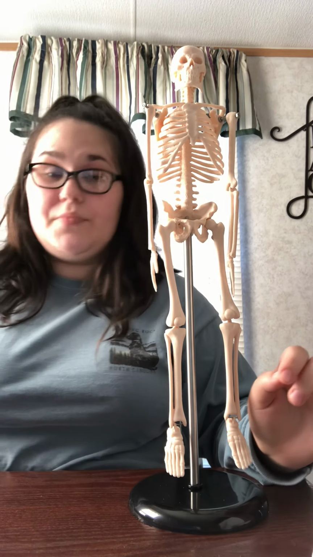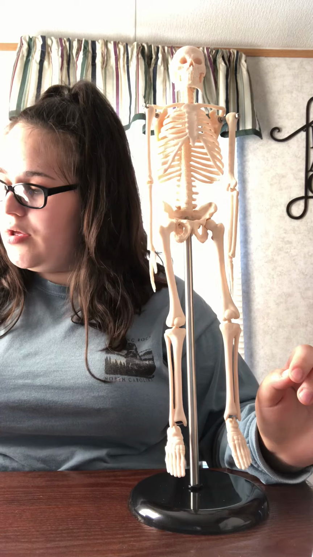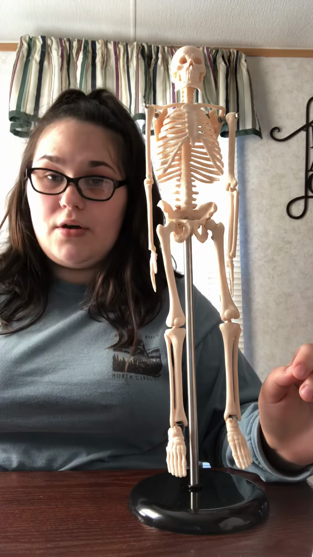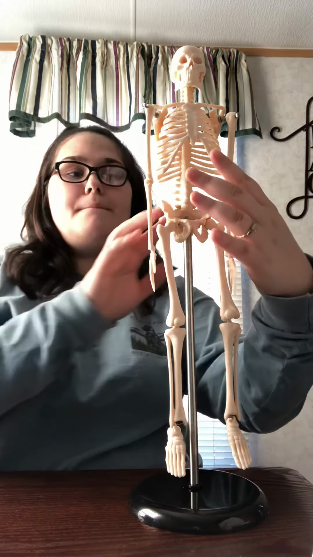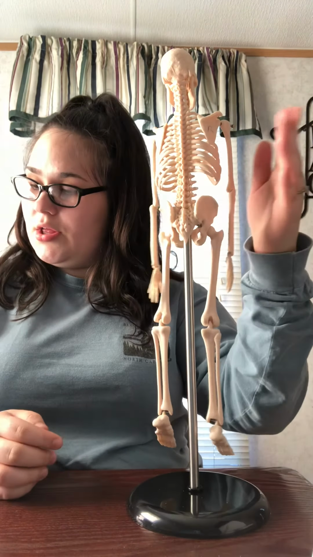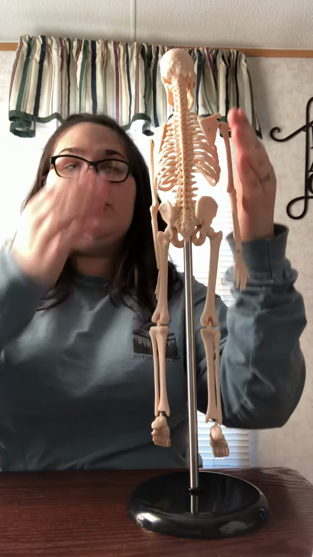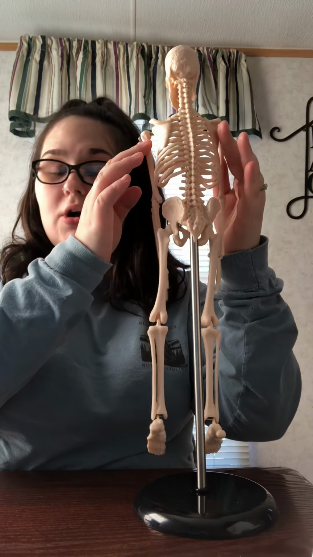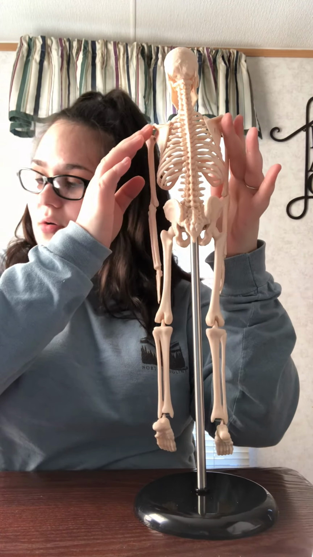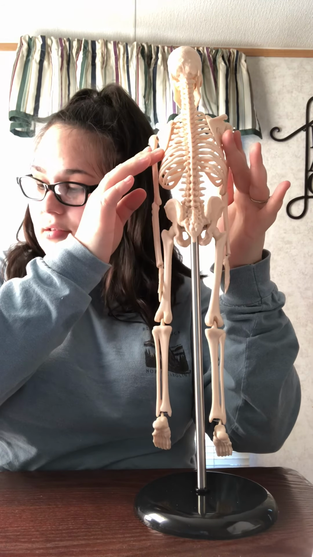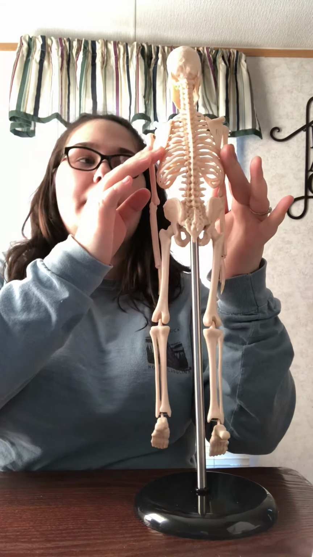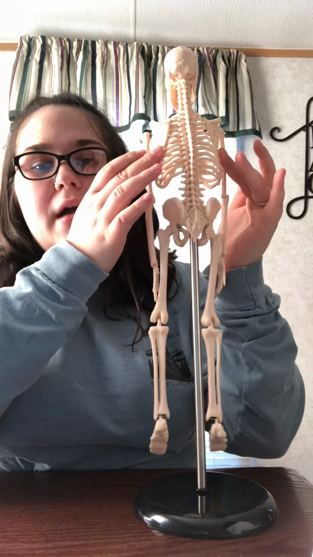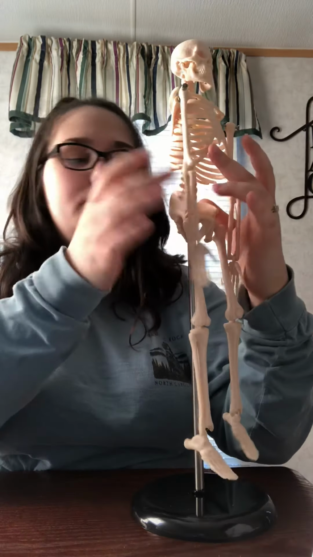The next term, dorsal. Relating to the back or posterior of the structure. The shoulder blades are located on the dorsal side of the structure of the body. This is the body. The shoulder blades are located on the back of the body. Dorsal.